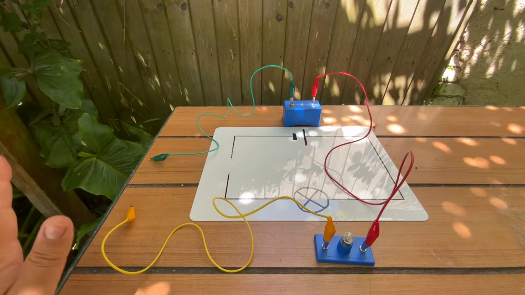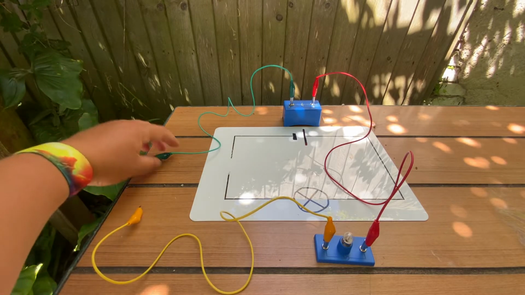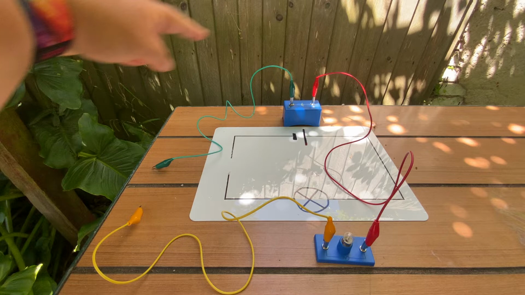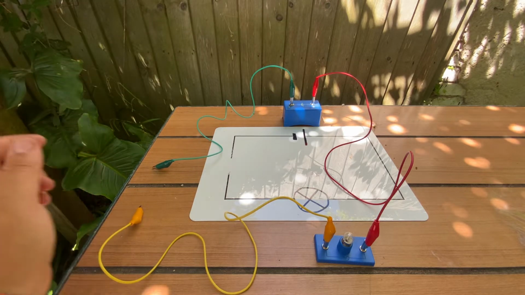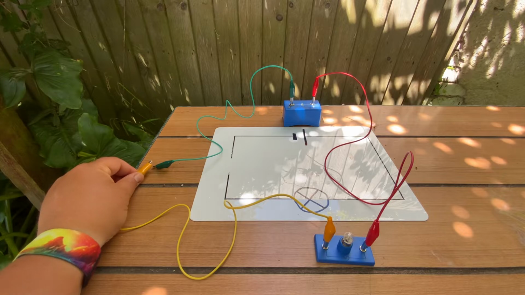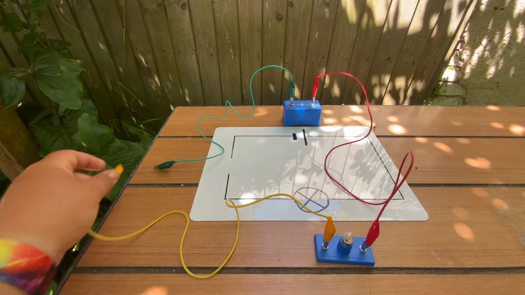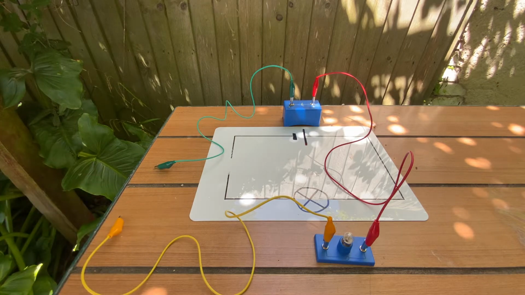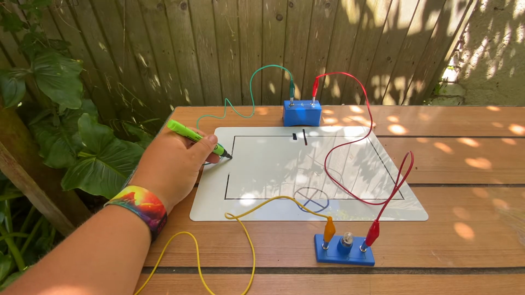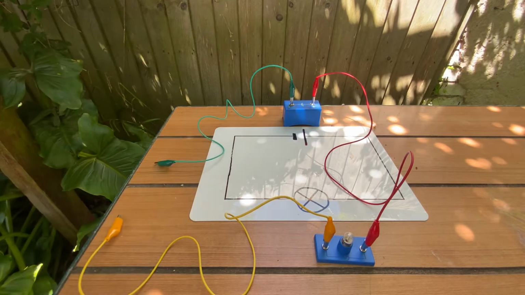At the moment my cell circuit is incomplete because we have a gap here and the electrons can't flow all the way around. But if I were to touch these two crocodile clips together, you will see the bulb will light up. There is a complete circuit. When I do that, on my circuit diagram, this bit here is all connected.